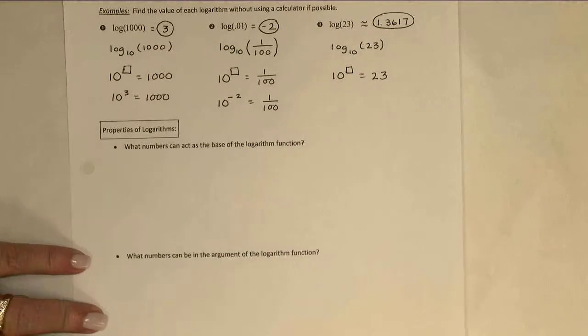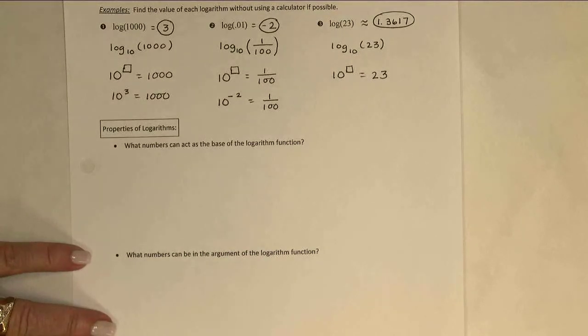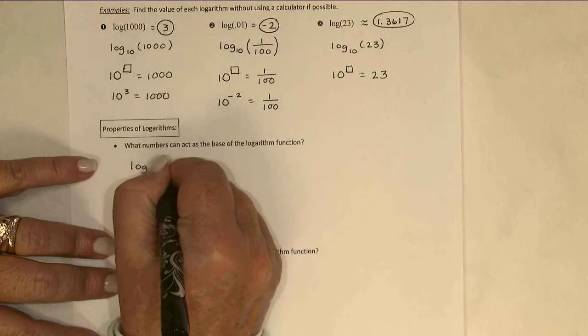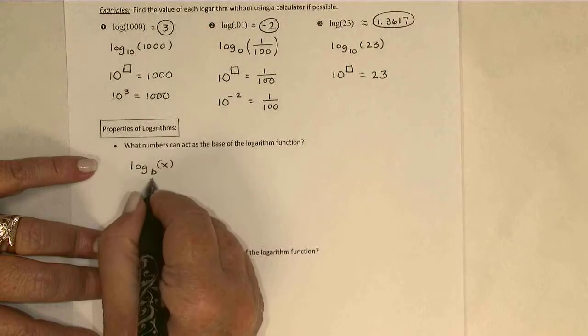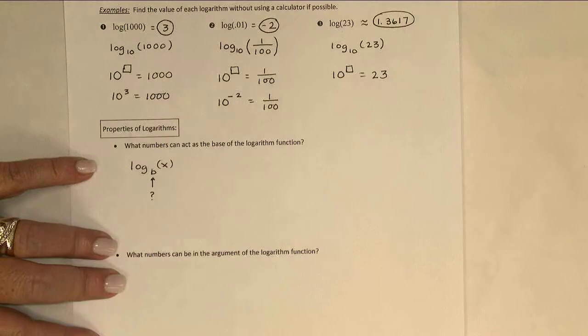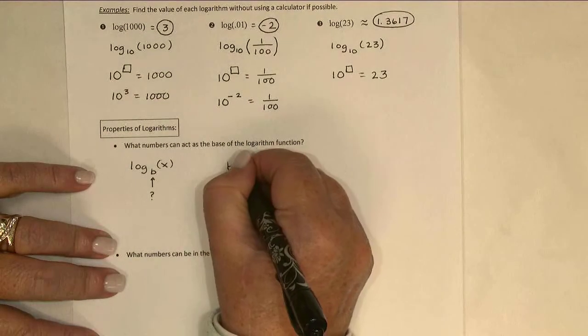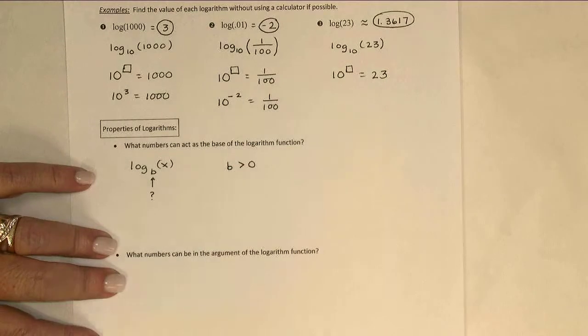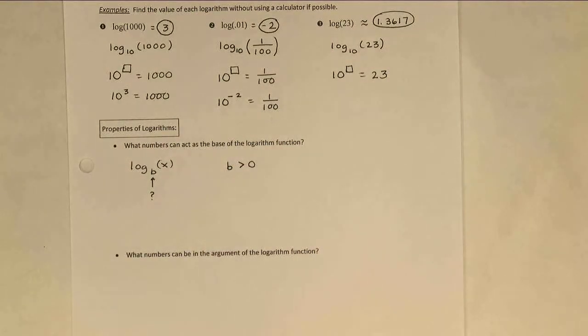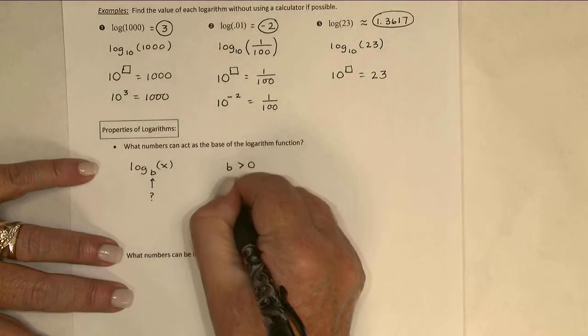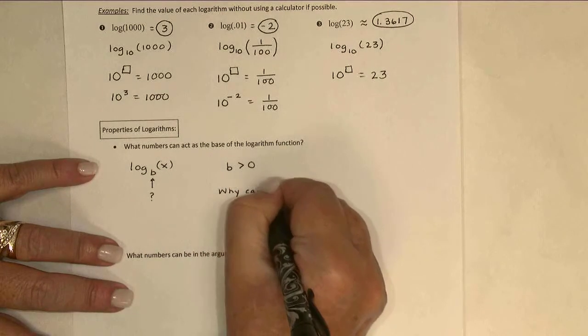All right, so let's talk about a few properties. I want to start by asking myself the question, what numbers can act as the base of a logarithm function? Log base b of x. What can be that base? Turns out the base can actually be anything bigger than 0. The reason that we never want to use a negative base, so why can't b be negative?